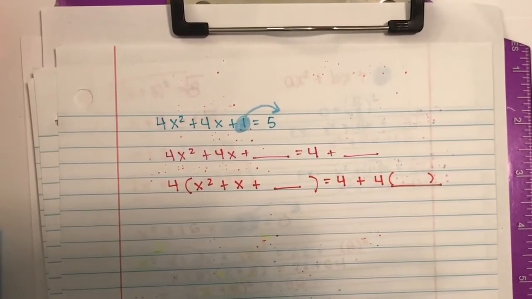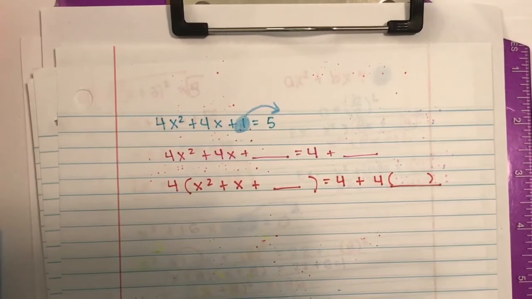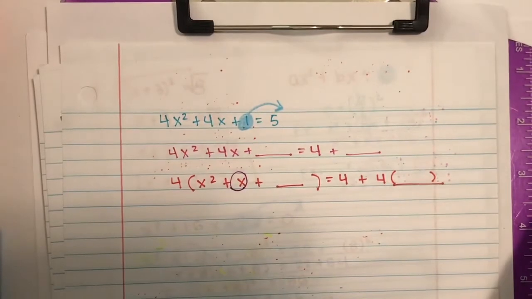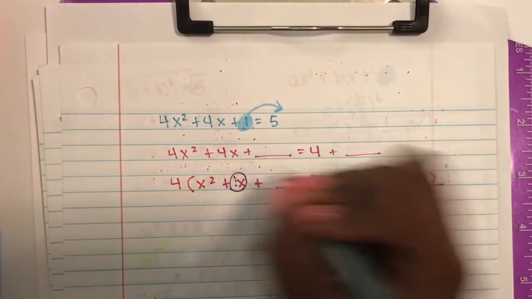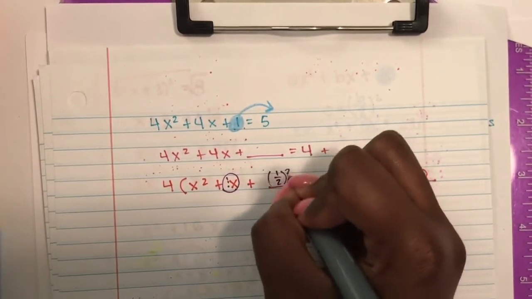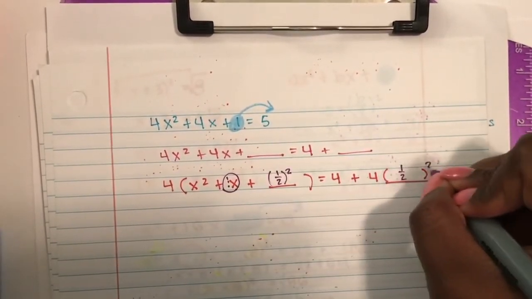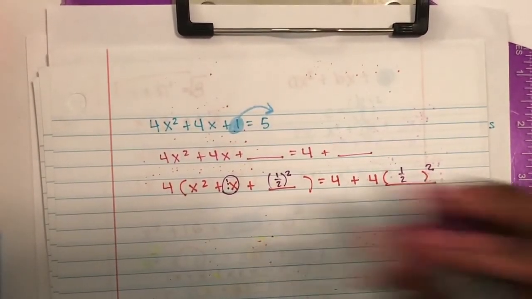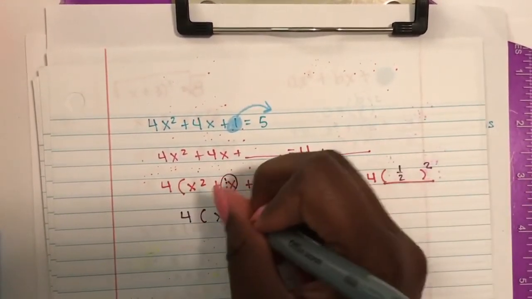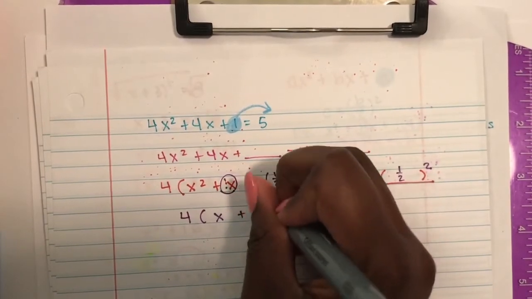And now we just continue our regular scheduled program, right? So we complete the perfect square trinomial. It's technically a 1 right here. Half of 1 is 1/2. And we square it. All right, and then we've got 4 times x plus a half. Remember that trick from earlier?